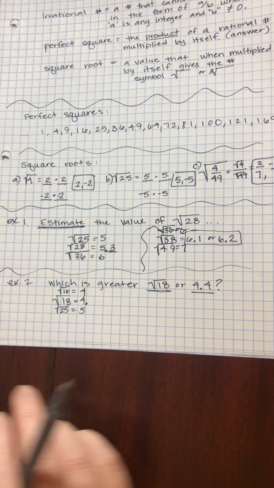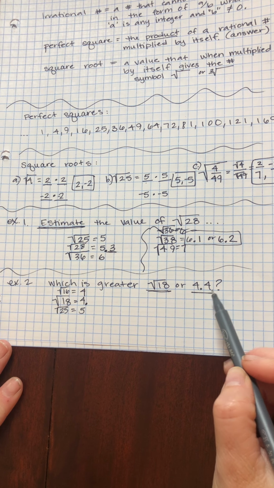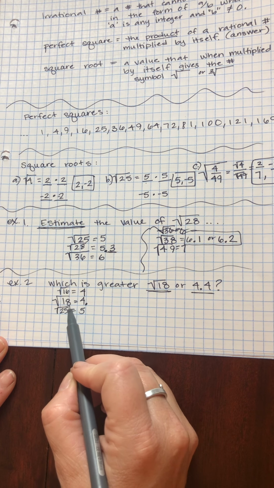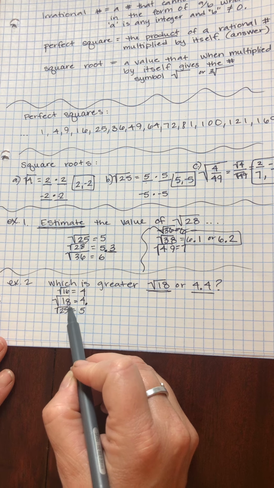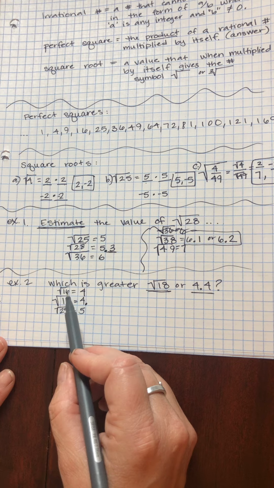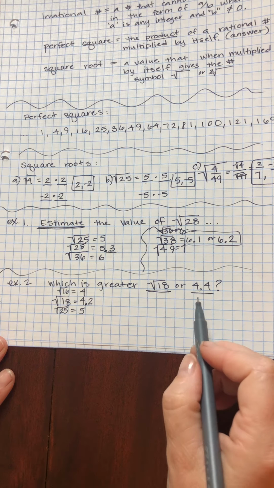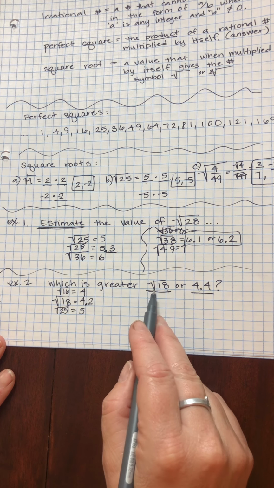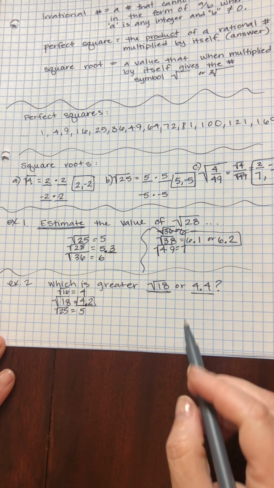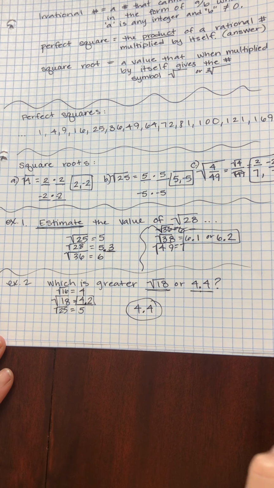So we know it's going to be 4 point something, probably something close to 4.4, but we have to determine what that is. So 16 is 2 away from 18, and 25 is 7 away. So it's closer to 16. So my guess would be 4.2. So that would be less. Which is greater? The square root of 18, which I'm estimating is 4.2, or 4.4. Well, based on my estimation, 4.4 is greater.